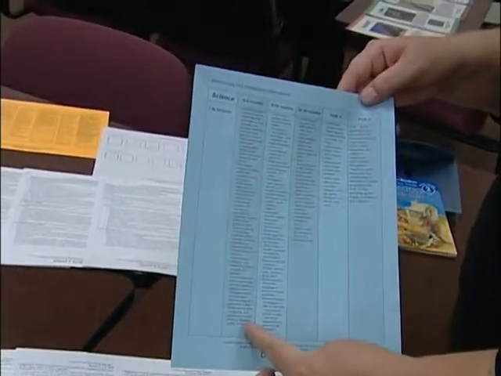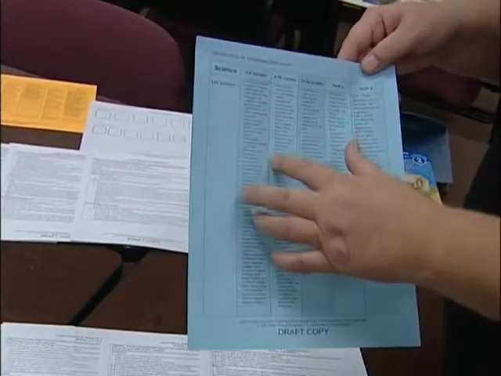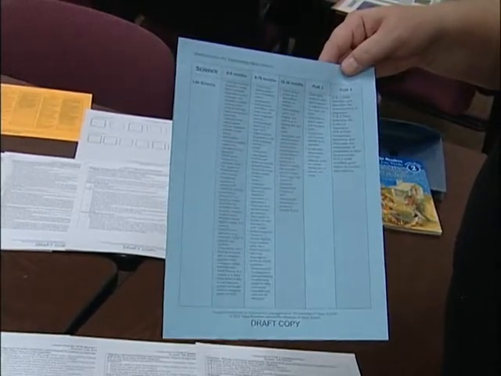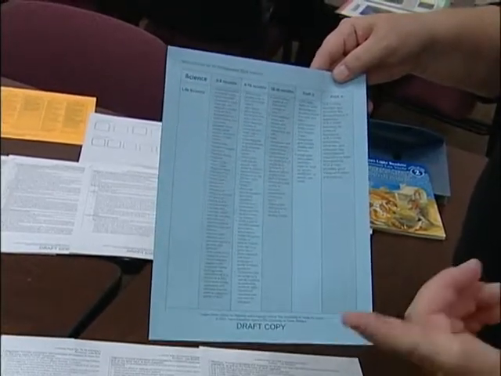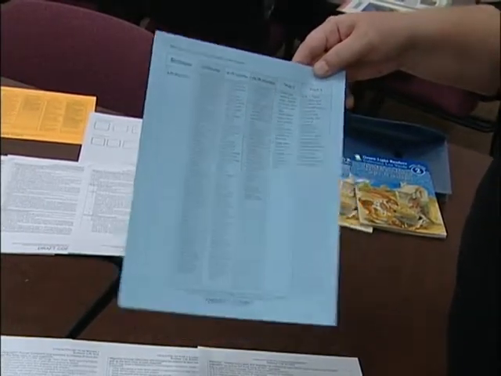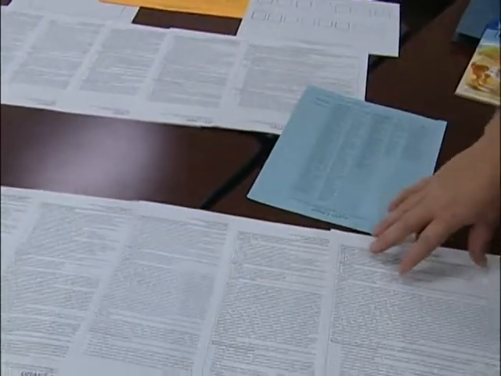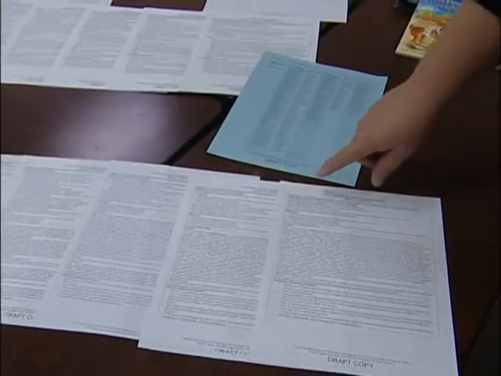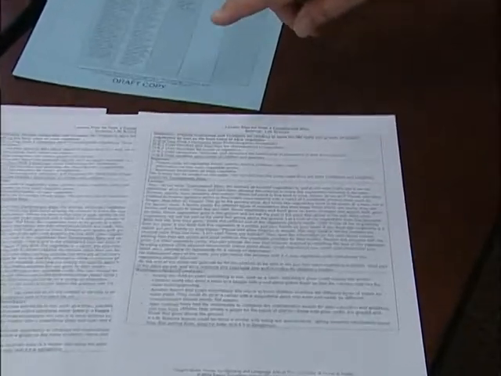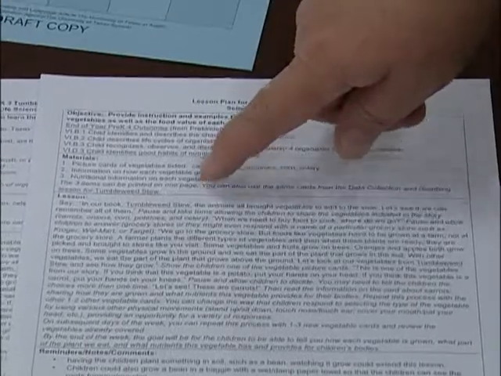And all of these indicators or behaviors or skills are taken from either the infant, toddler, 3-year-old early learning guidelines, Texas's Early Learning Pathways, or the Pre-Kindergarten Guidelines book. Then you have the lesson plans for each age group. The lesson plan includes the objective, what the pre-K 4 outcome is, the skills, the materials, and the lessons.